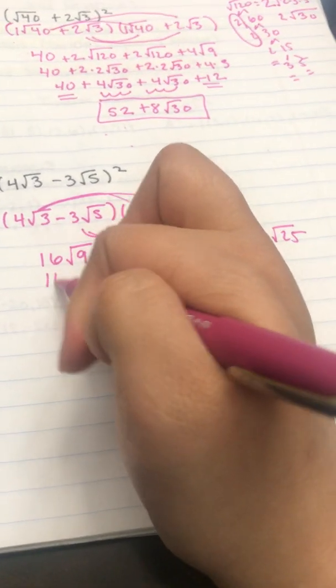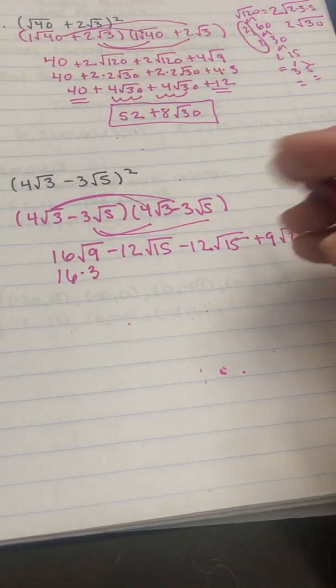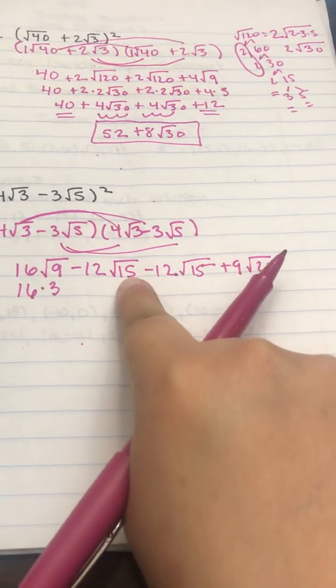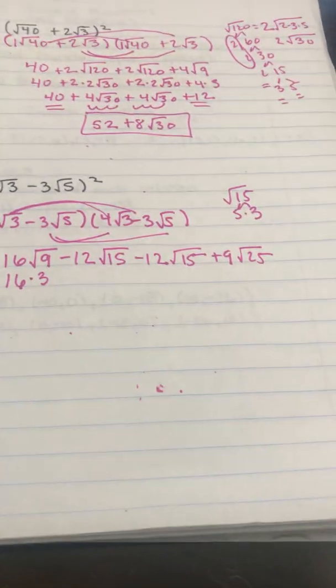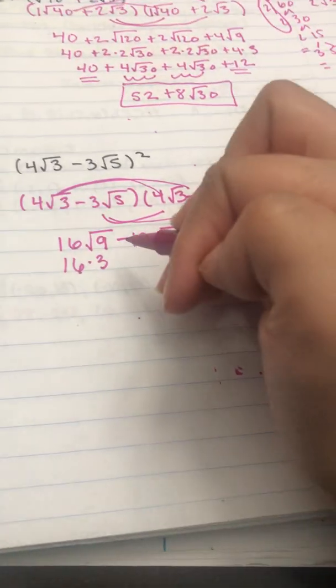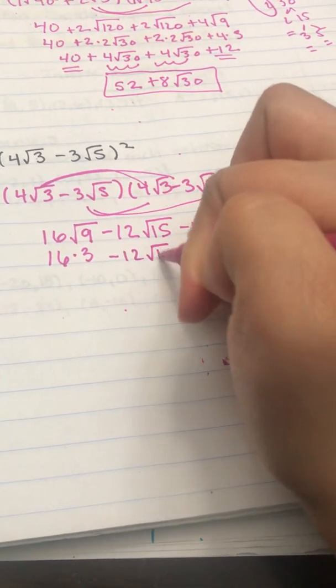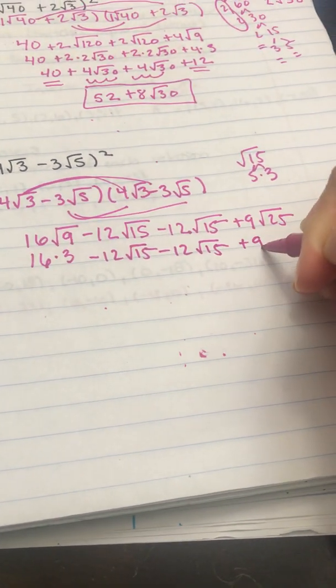So here we have 16. Square root of 9 is a perfect square root. It's just 3. Let's see if we can simplify radical 15 on the side. That's just 5 and 3. There's no pairs, so that means root 15 stays the same. So I'm going to leave this minus 12 root 15 minus 12 root 15 plus 9.